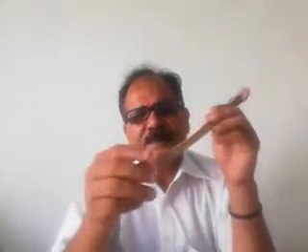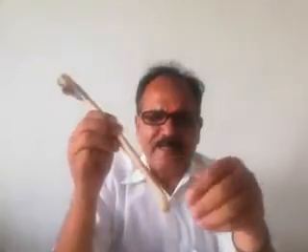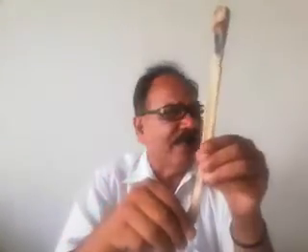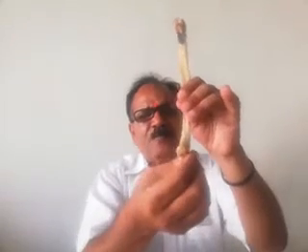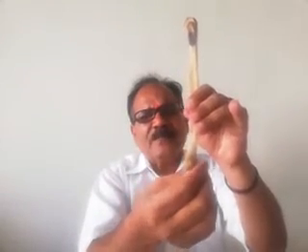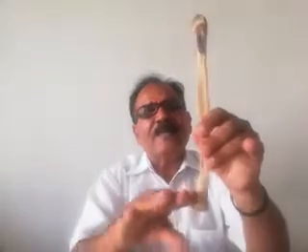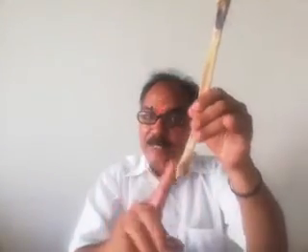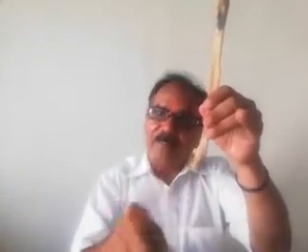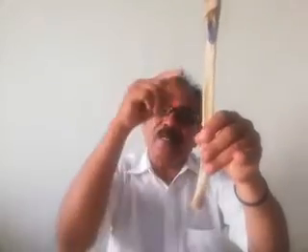The lower end bears 2 processes. One is the head and the other is the styloid process. You can see the styloid process of your ulna. The styloid process is posterior and inferior, and to the lateral side there is the head. The head of the ulna is below, not above.